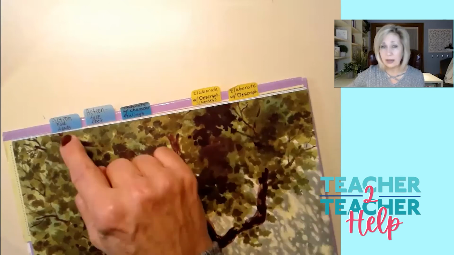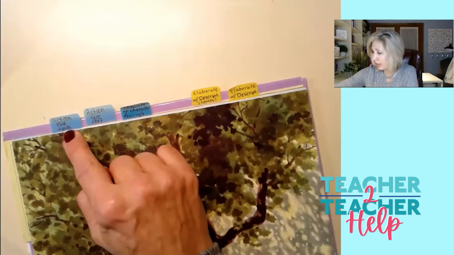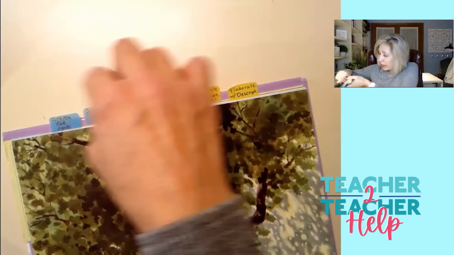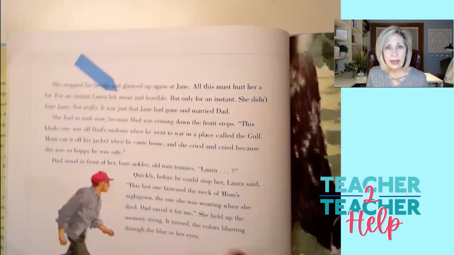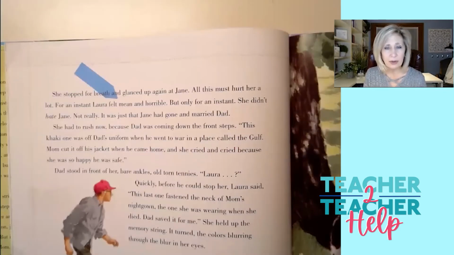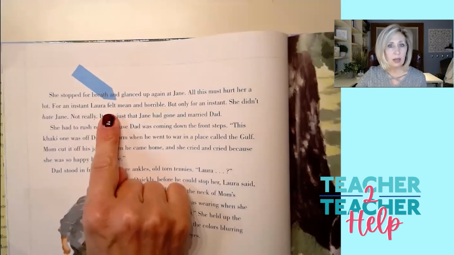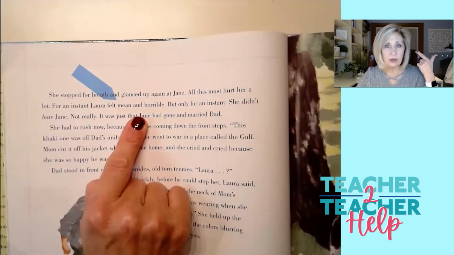So what I do is just read through a book and I find examples of those 4 kinds of details. And then I put a tab on that page, I mark it, and then I go a little bit further and I actually add another tab on the inside showing exactly where I found that example, so that in the moment of a conference, I can quickly turn to it. So the tab on this page is elaborating with characters' feelings. And you'll see I've tabbed this up here that the character felt mean and horrible. So there's some of that internal thinking here.